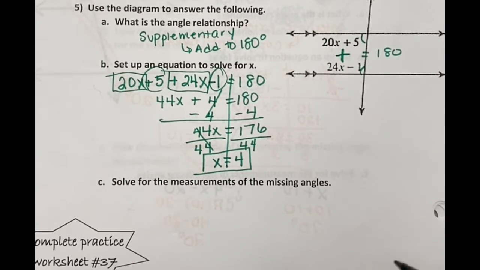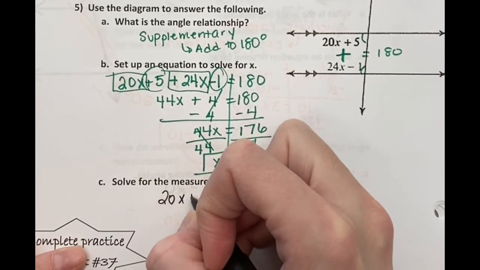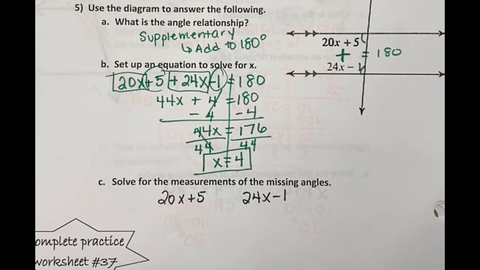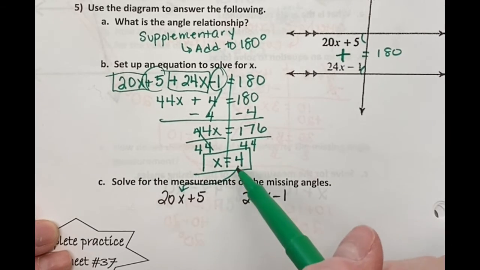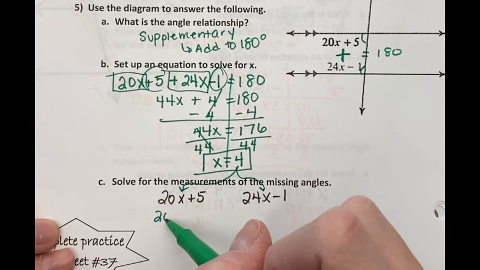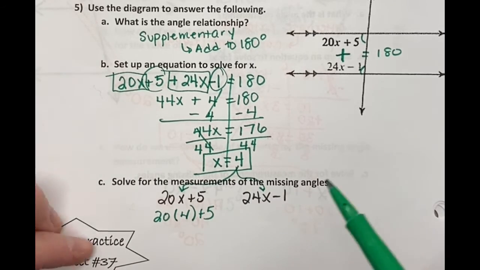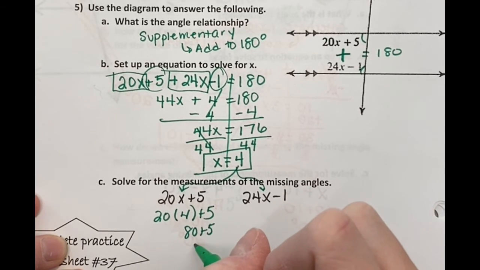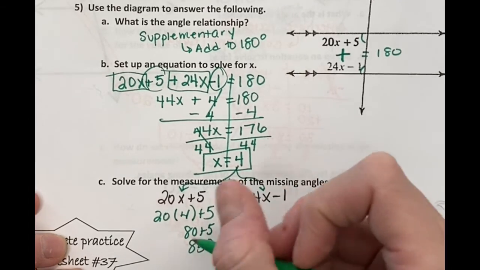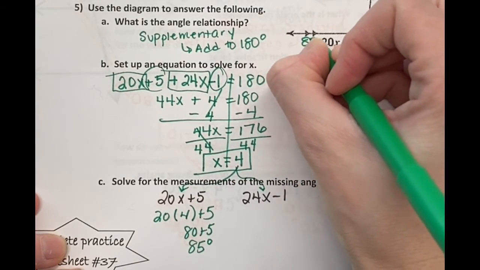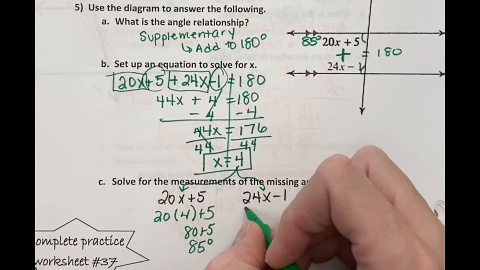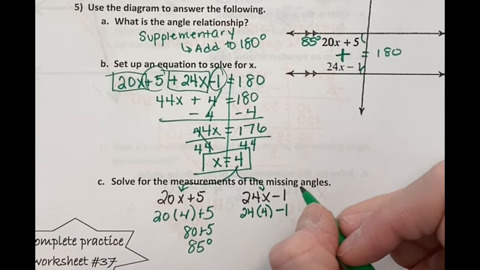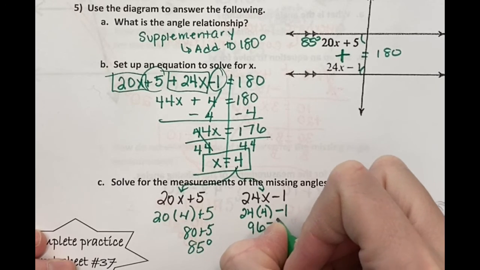Now we need to solve for the measurements of the missing angles. Well, the first angle is 20x plus 5, and the second angle is 24x minus 1. If x equals 4, everywhere I see x, I'm going to replace it with that 4. So this then becomes 20 times 4 plus 5, and 20 times 4 is 80, and 80 plus 5 gives me 85 degrees. So that first angle here is 85 degrees. Then next I have 24 times 4 minus 1. And 24 times 4 gives me 96 minus 1, which gives me a 95 degrees.